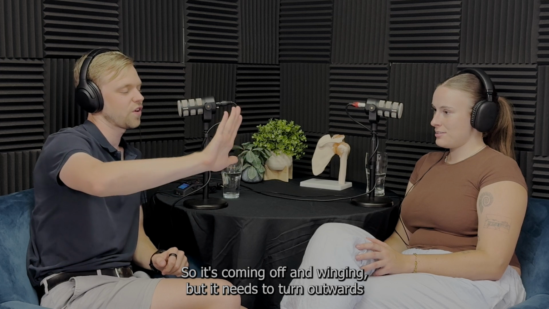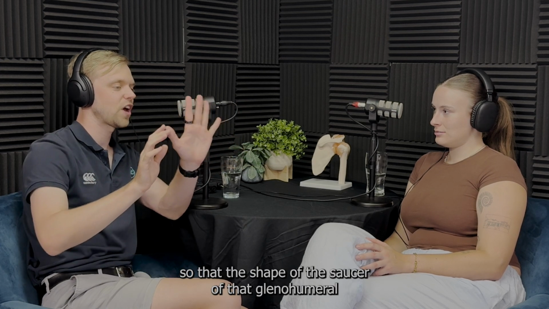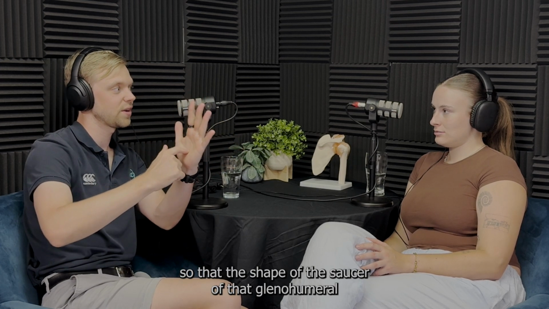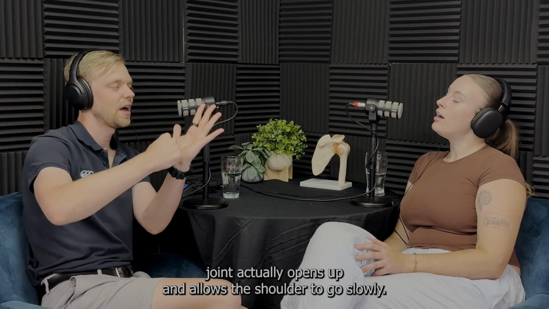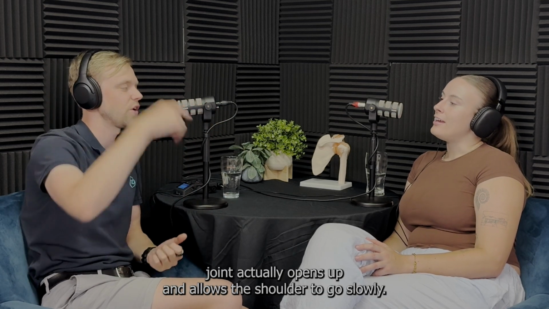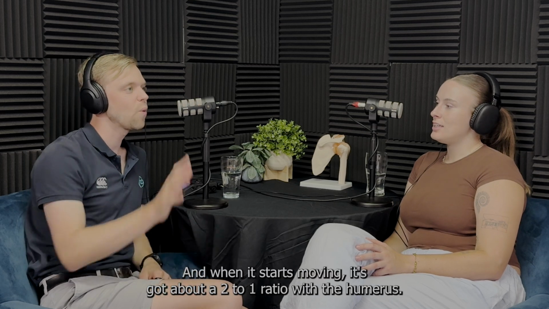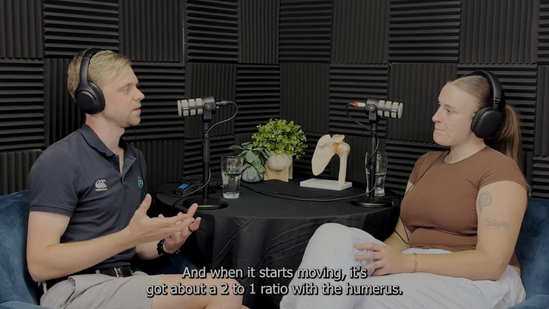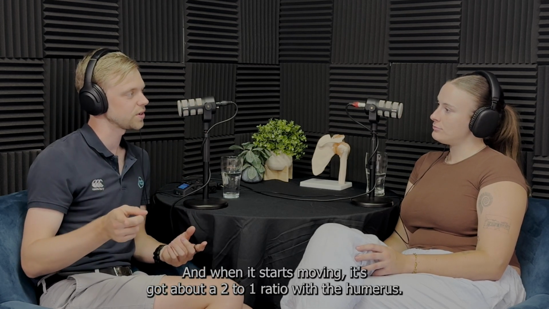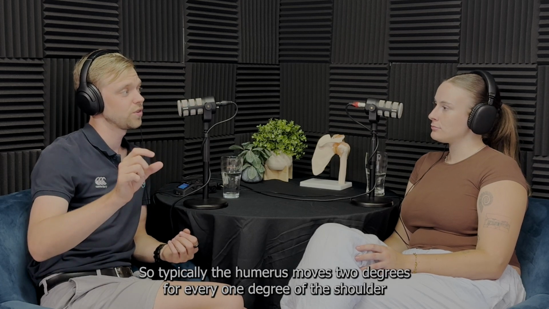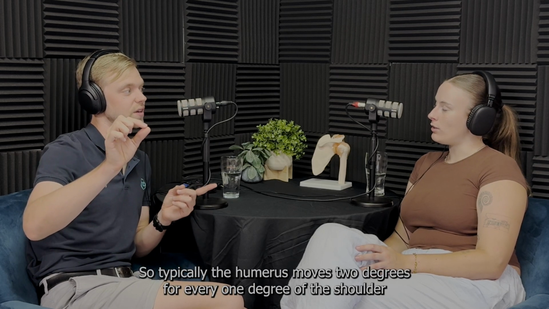But it needs to turn outwards so that the saucer shape of the glenohumeral joint opens up and allows the shoulder to go fully overhead. When it starts moving, it's got about a 2-to-1 ratio with the humerus. So typically the humerus moves 2 degrees for every 1 degree of the shoulder blade.